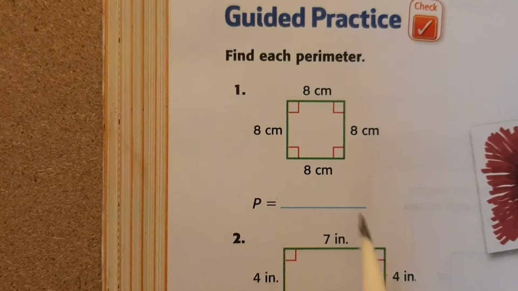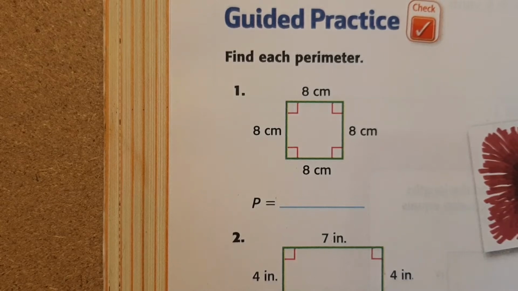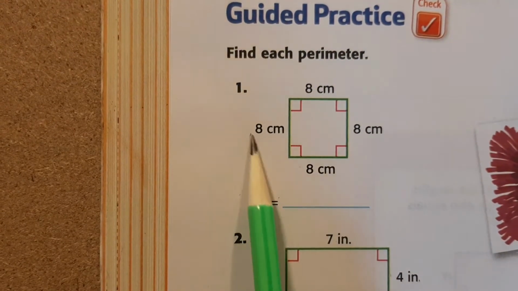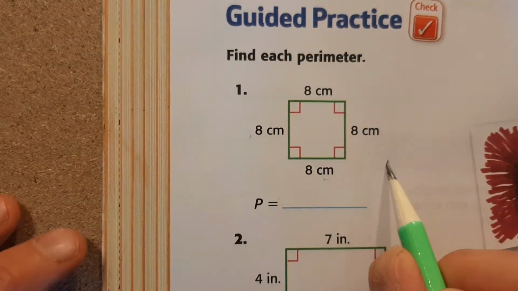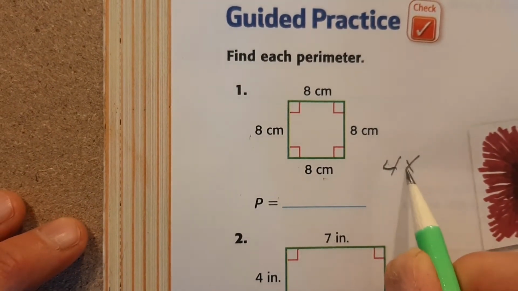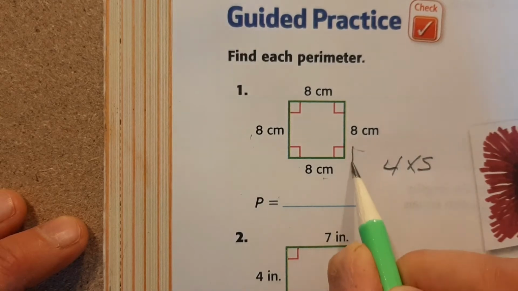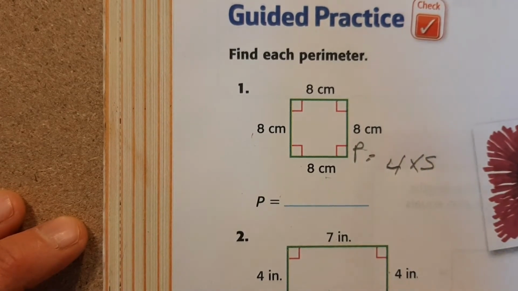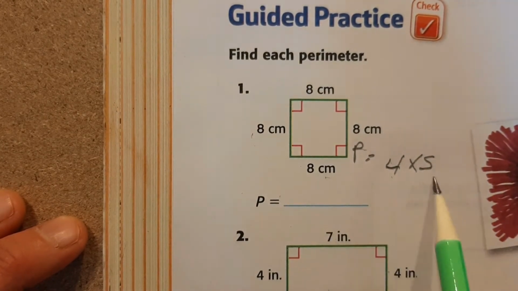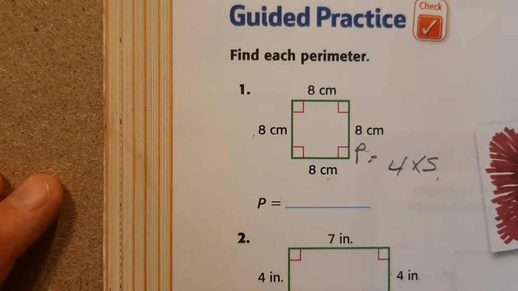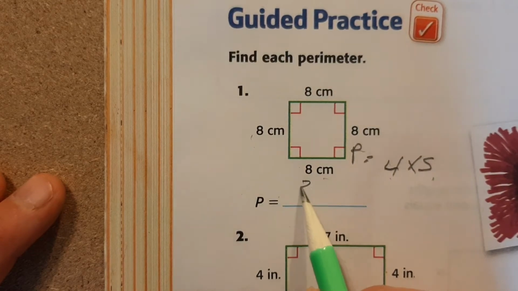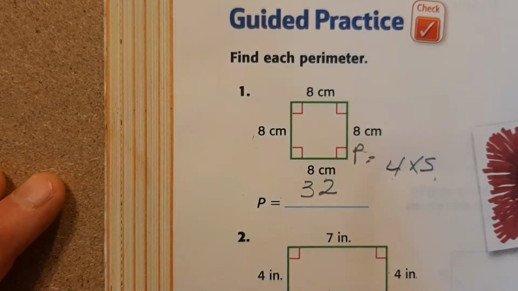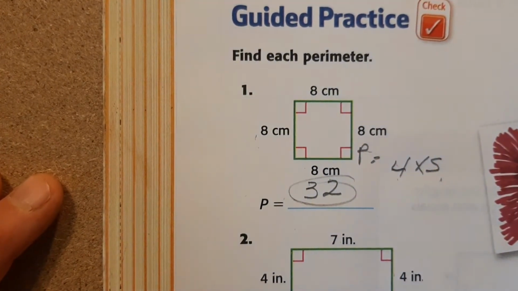Let's take a look at number 1. Now look, what's the shape here? It's a square, right? So do you have to add all these up? No, you don't. You just remember the formula. I love formulas. 4 times S. The perimeter equals 4 times S for a square. So what's 4 times 8? You write the answer. Did you write 32? Good. That is your correct answer.